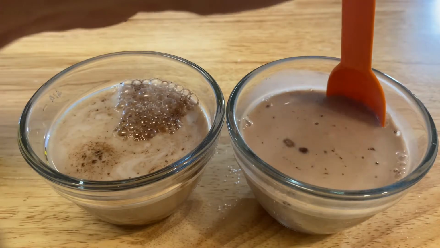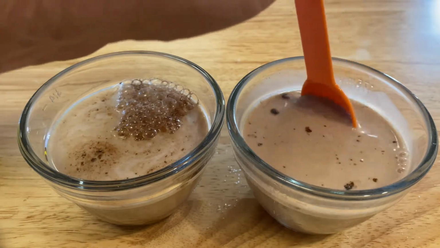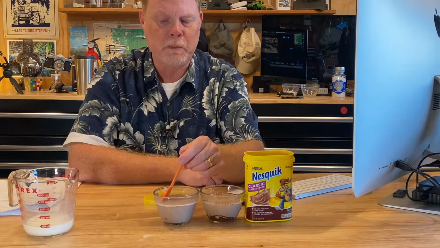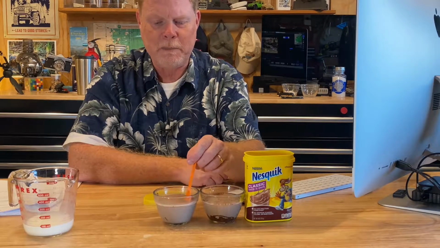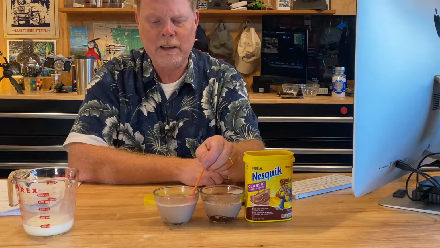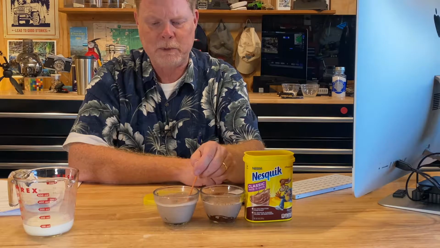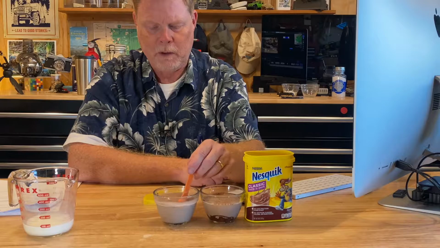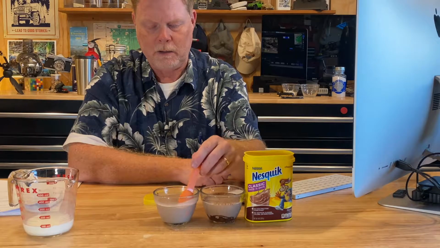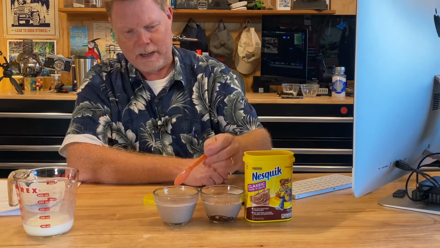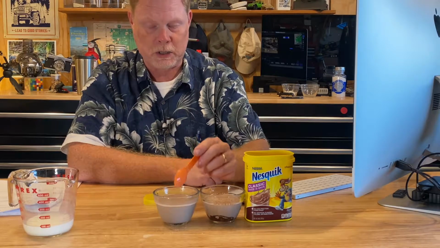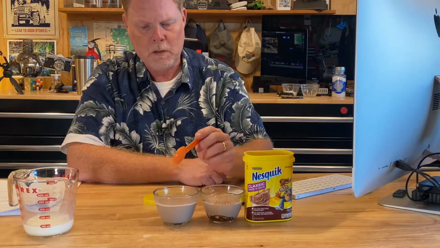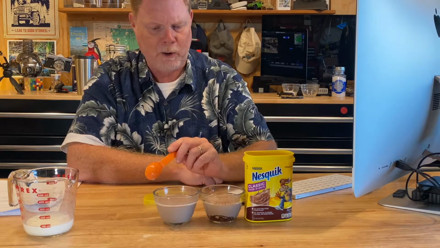And I've got some chunks here floating on the top, so I'm going to use my spoon to break down those larger particles. I can speed up that dissolving process by breaking down the larger particles and making them smaller, using my spoon to break them apart. And there we go. We've got a nice, delicious looking cup of chocolate milk. It also smells very good, by the way. Nice finished cup of chocolate milk over on this side.